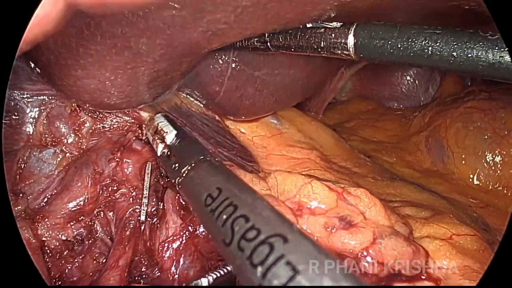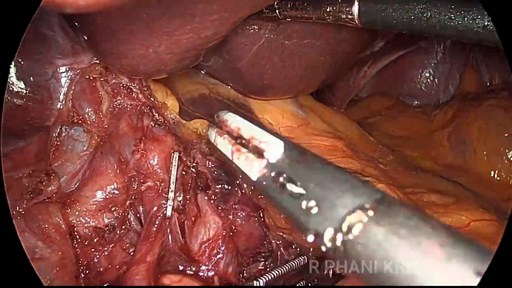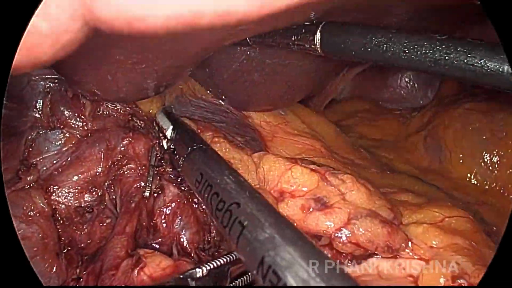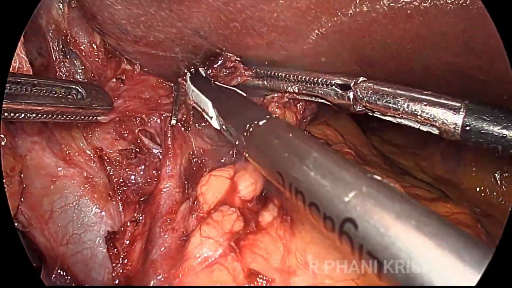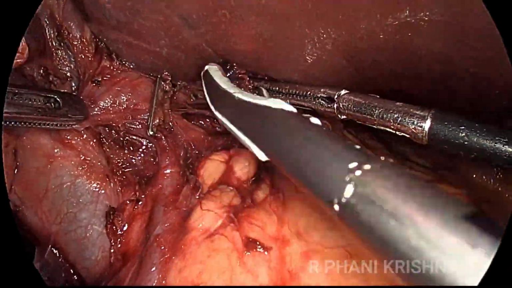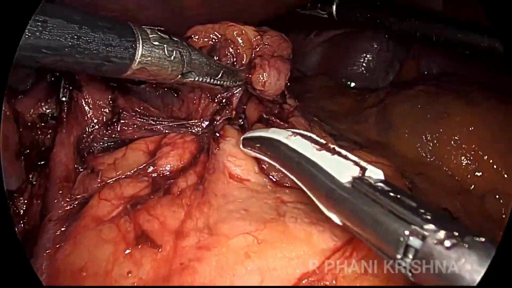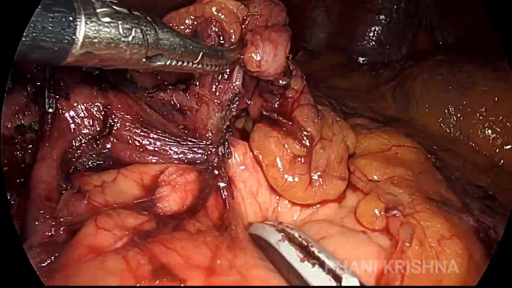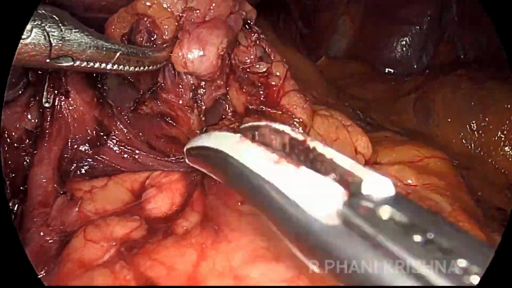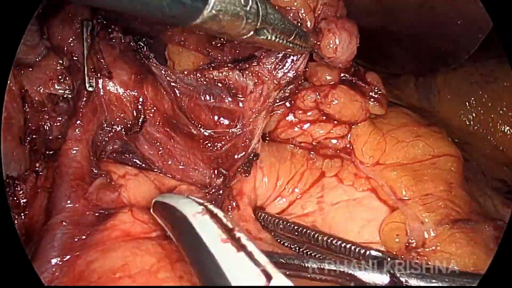the fibrofatty tissue and the lymphatic tissue is detached off the umbilical fissure. Then once this dissection is done, the dissection progresses from a medial to lateral fashion onto the common hepatic artery we identified there. We are now traveling on the common hepatic artery towards the celiac origin.